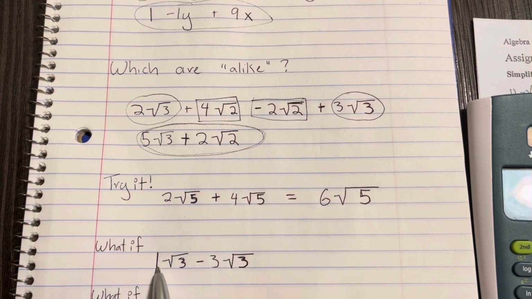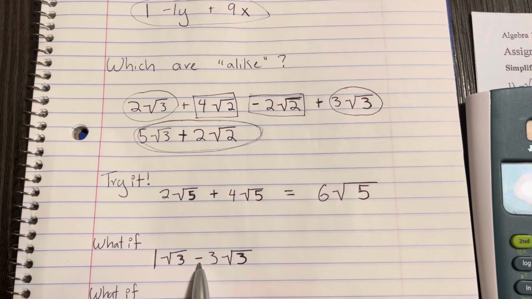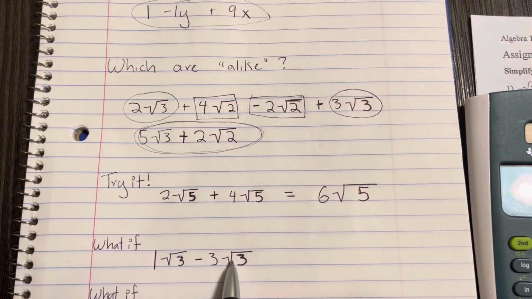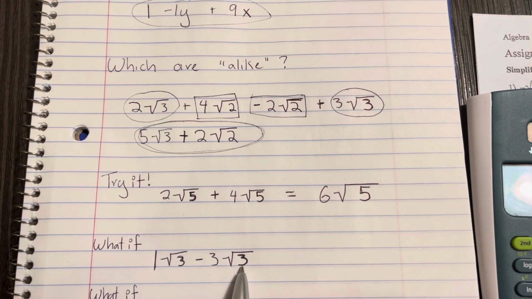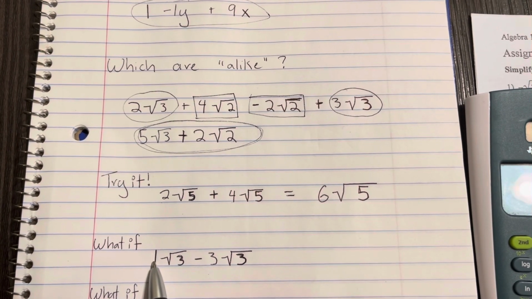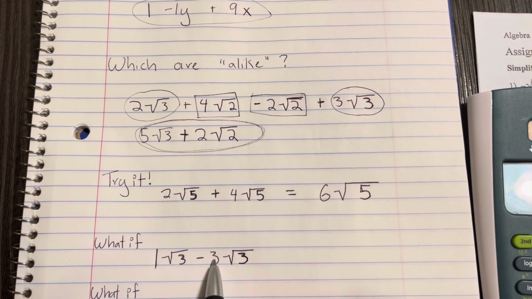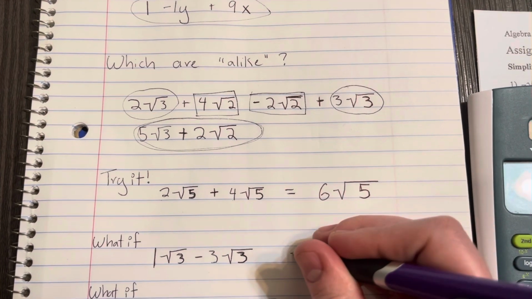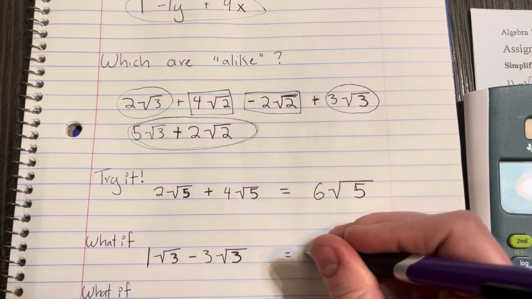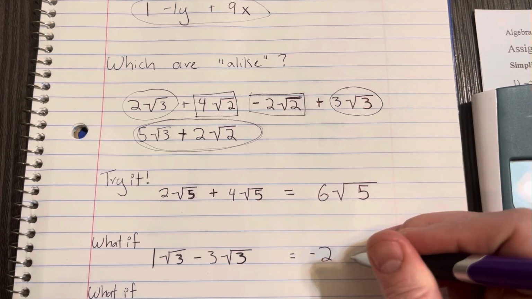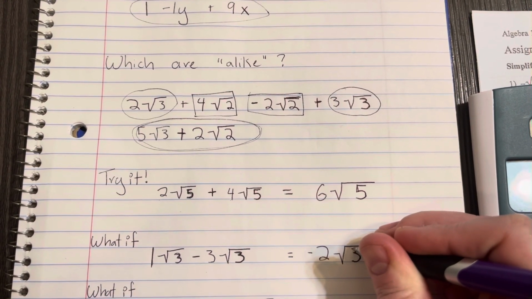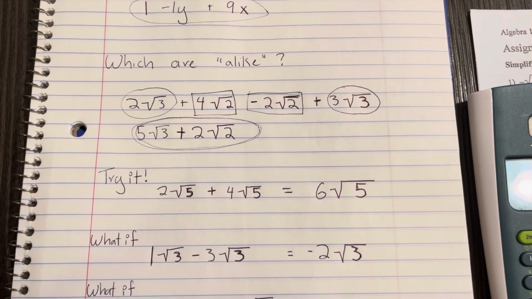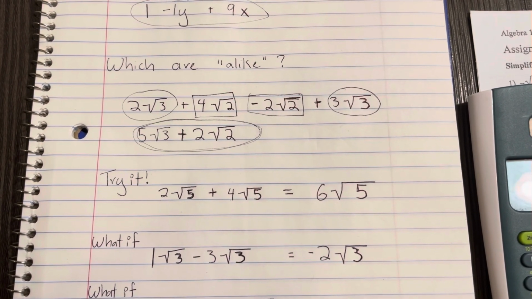Okay, and so this time we are subtracting. They are like terms because they're both square roots of 3. So we're going to go ahead and do 1 minus 3, and that's going to give me a negative 2 square root of 3. Okay, it's okay to add and subtract those coefficients with the rules that we already know.